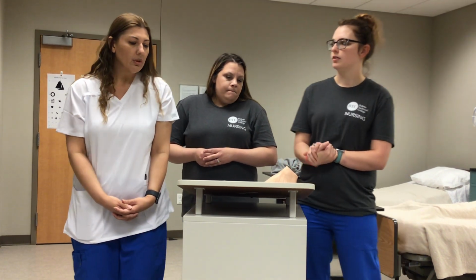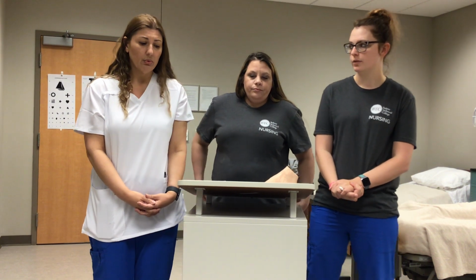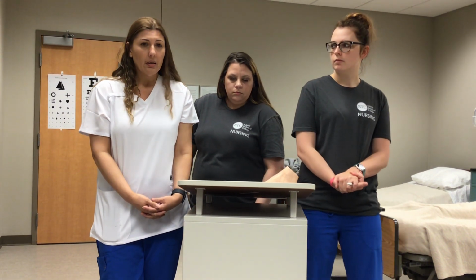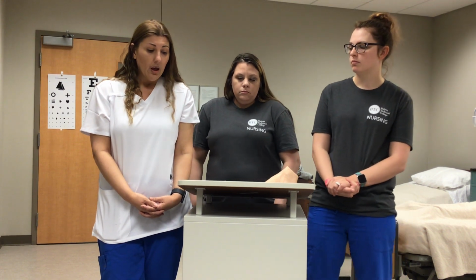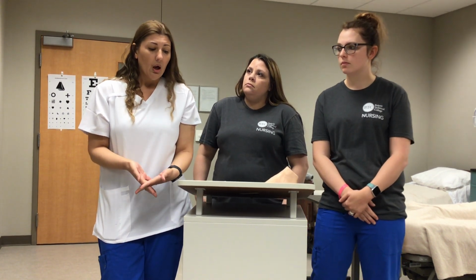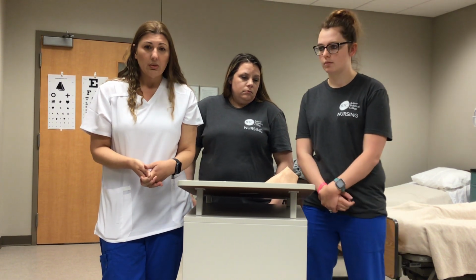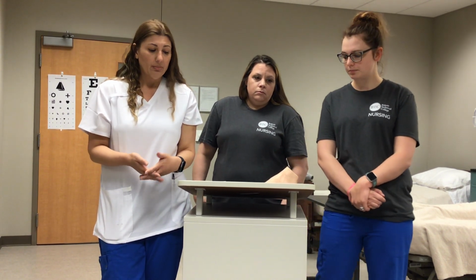Okay. The purpose of debridement is to remove debris, eschar, and necrotic tissue from the wound and promote wound healing. The first thing you want to do before any type of debridement is to administer pain medication and clean the wound. There's chemical debridement, where we put an ointment on to help the process.